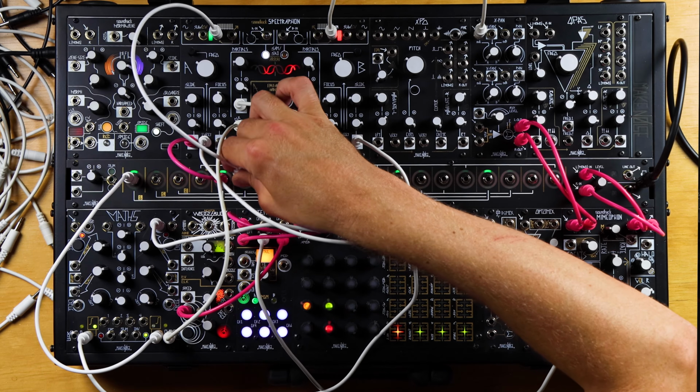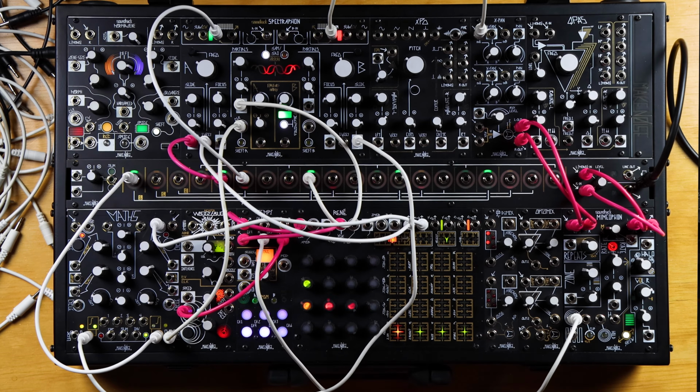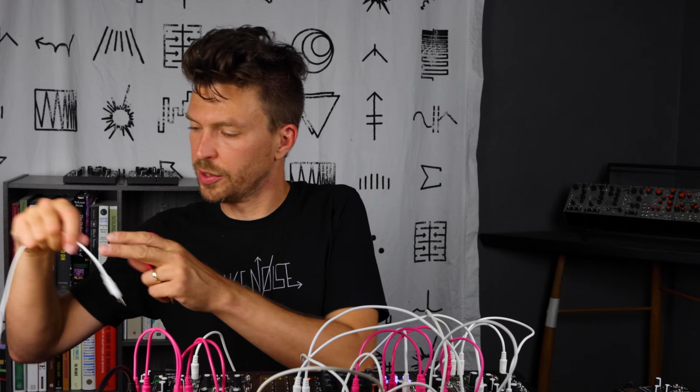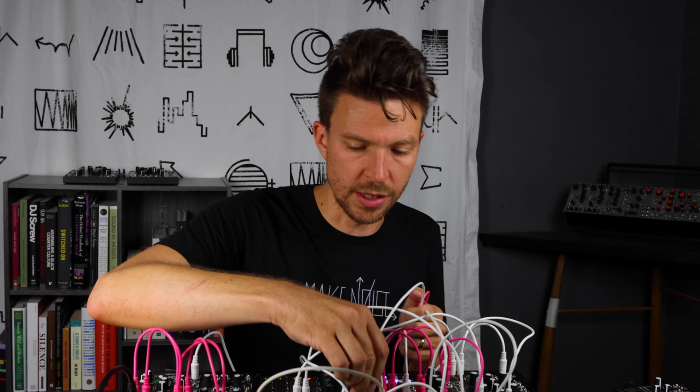Let's go ahead and mult side A out so we can monitor it as well at the same time and mix the two together.